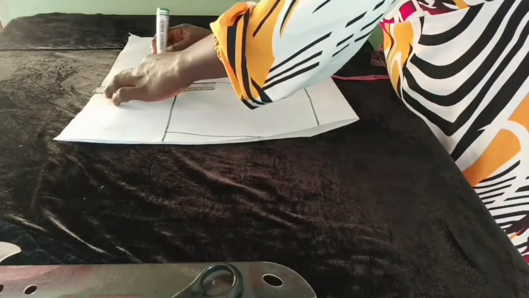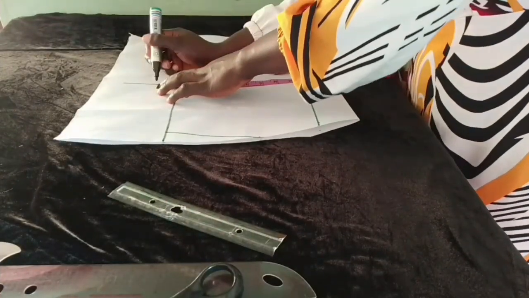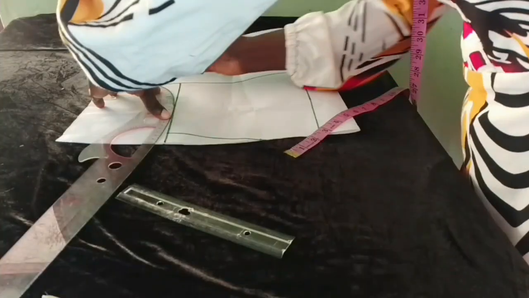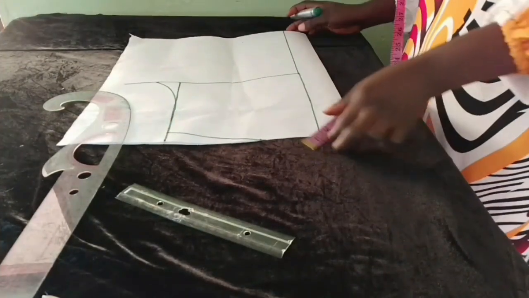Then let me extend the line. Then I'll take my 9.5 there. Then I'll take my curve ruler and I will connect it. So we're through.